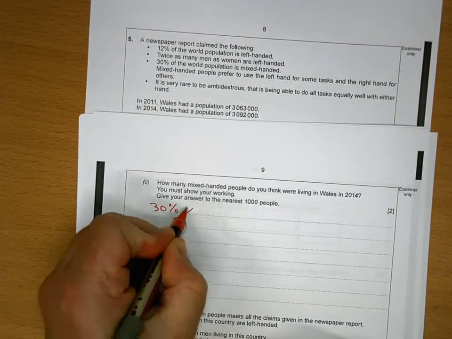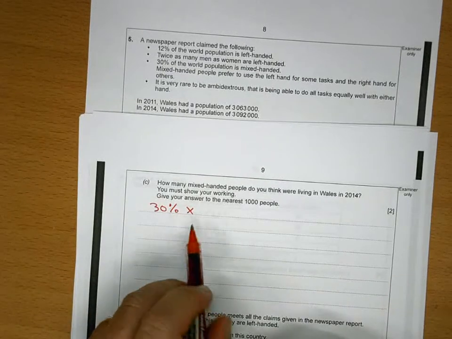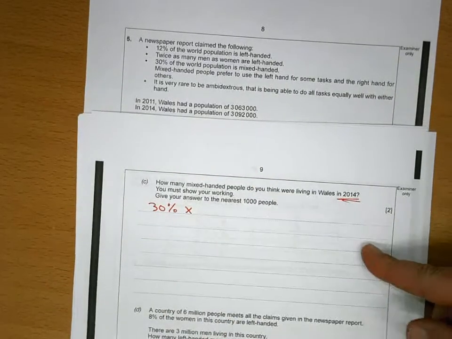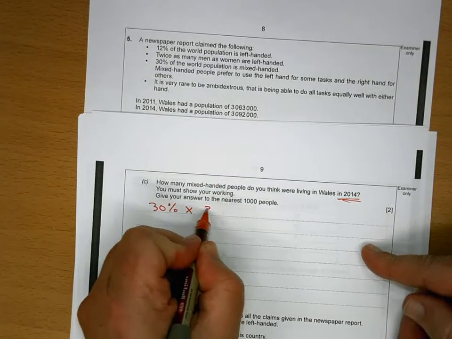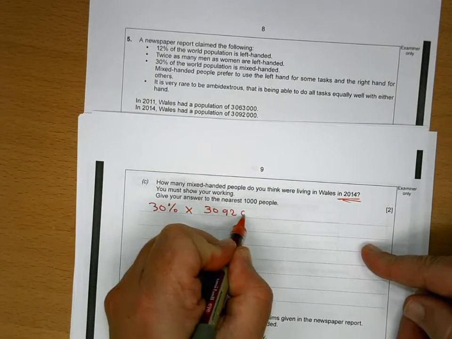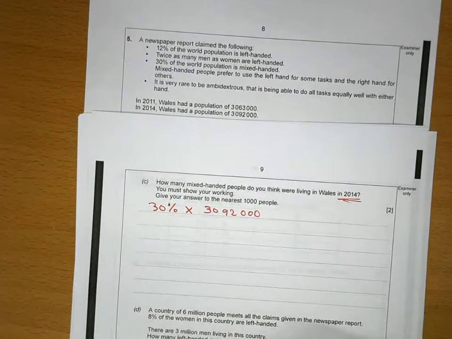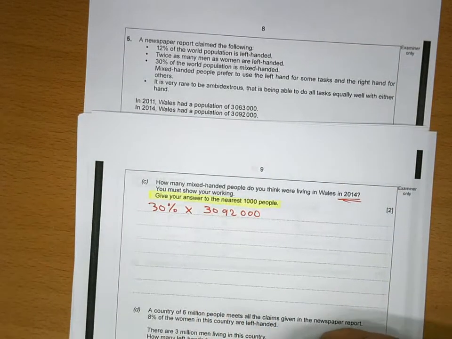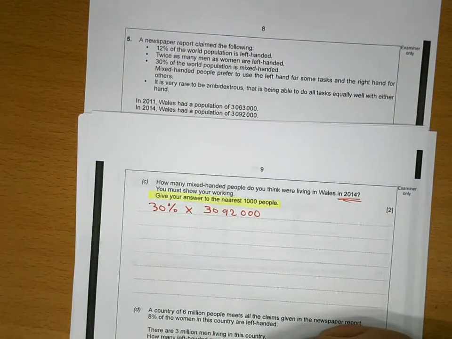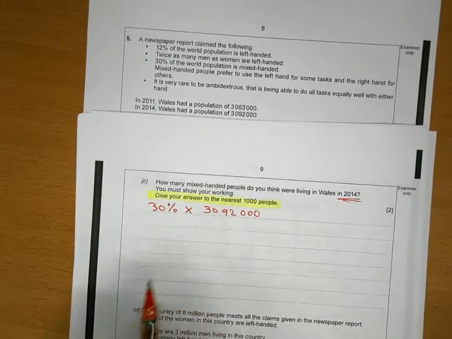So I've got to work out what 30% of the Wales population in 2014 is now. So I'm going to be changing to this 3,092,000. But there is an important little extra command in the question. Give your answer to the nearest 1,000 people.